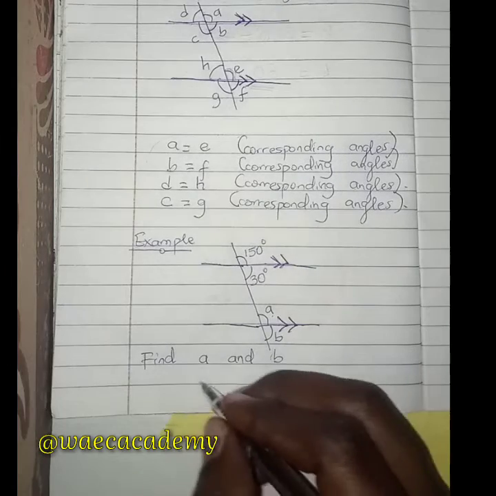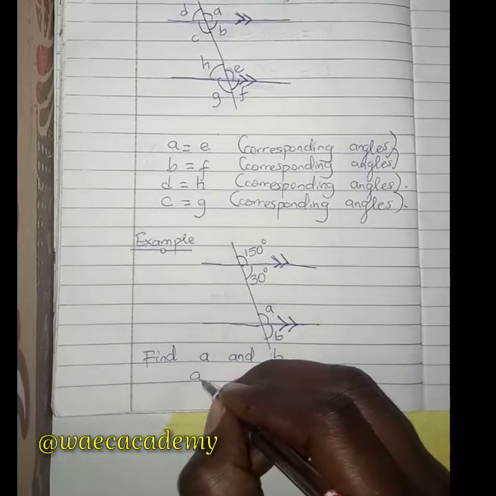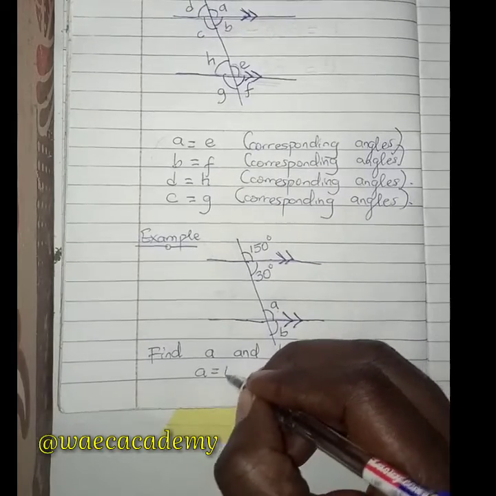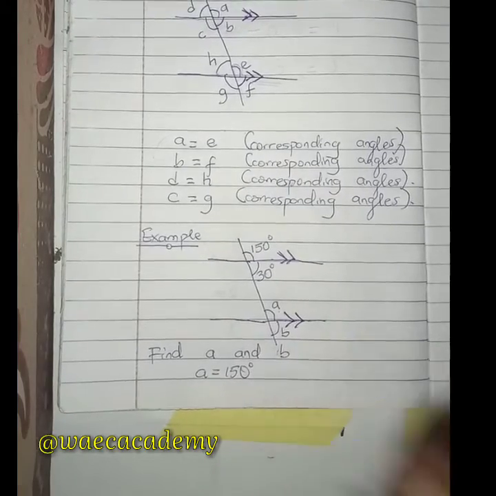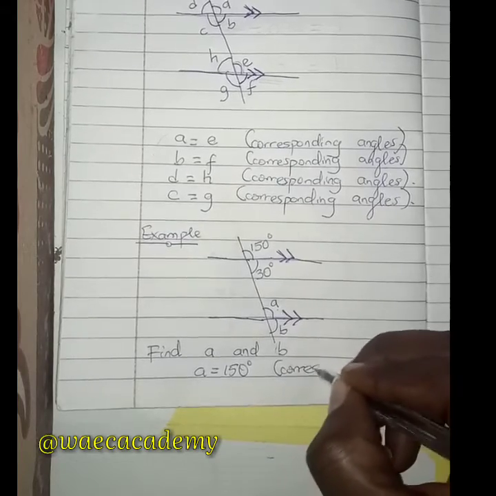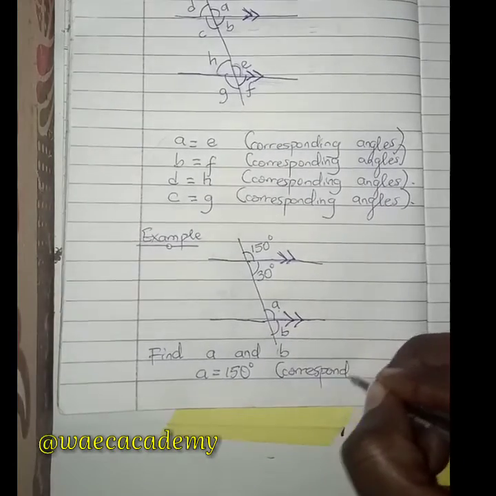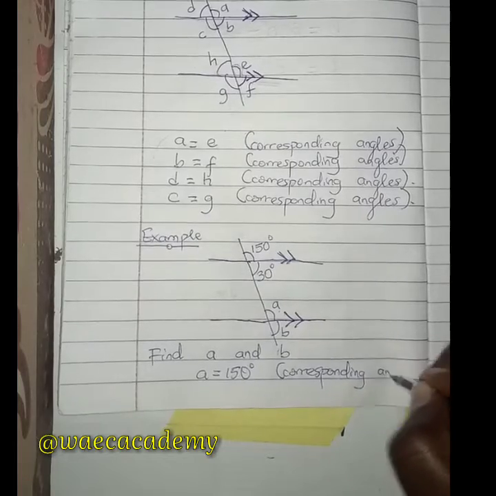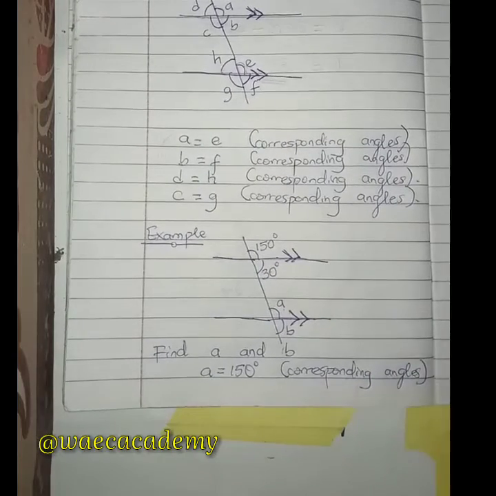Easy peasy, no problem. Okay, which means A is going to be equal to what? 150 degrees. Perfect. So corresponding angles.